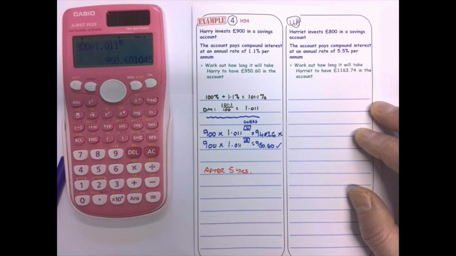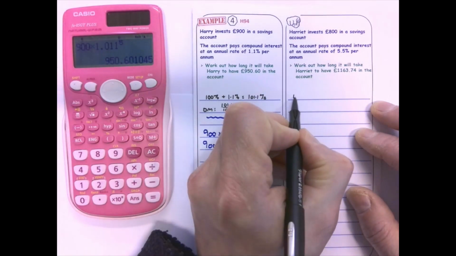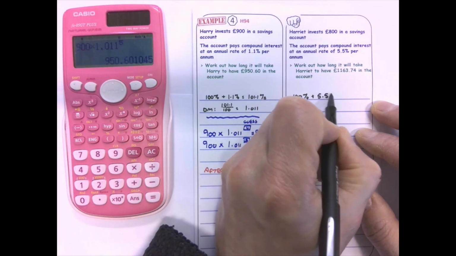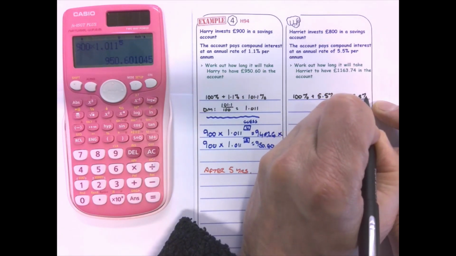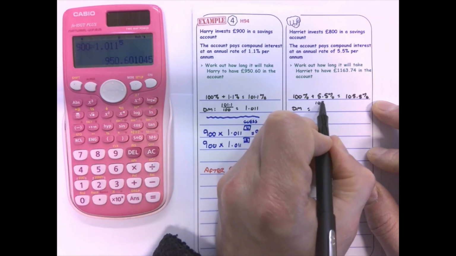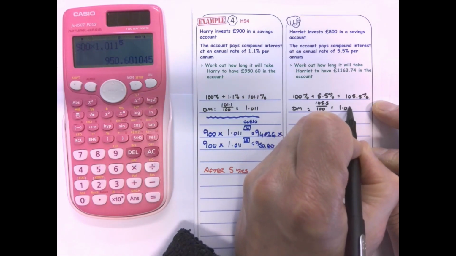Righty, so Harriet's got £800 in her account. The account's paying 5.5% interest every year this time. How long is it going to take her to have £1,163.74 in the account? Don't know. So we start off, we've got 100% in the account, and we're getting 5.5% every year. So we've got 105.5% every year, right? So the decimal multiplier is 105.5 over 100, which is 1.055.